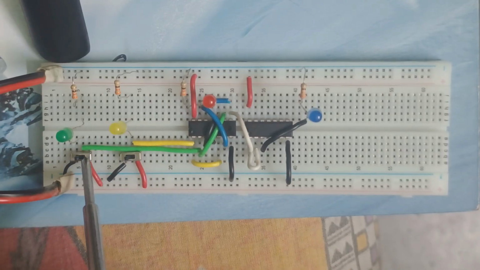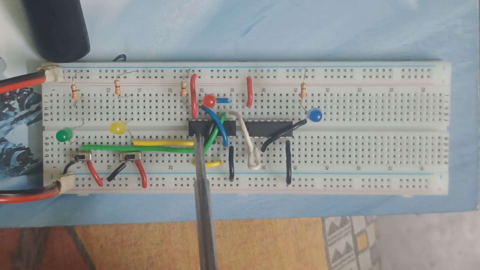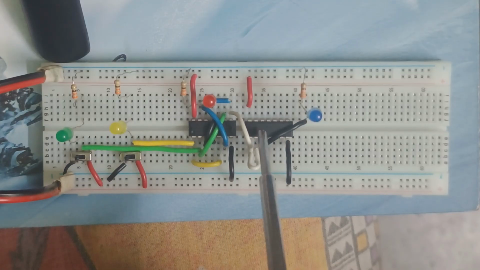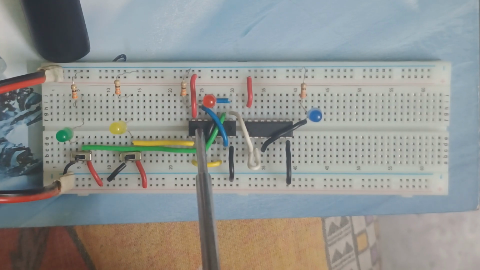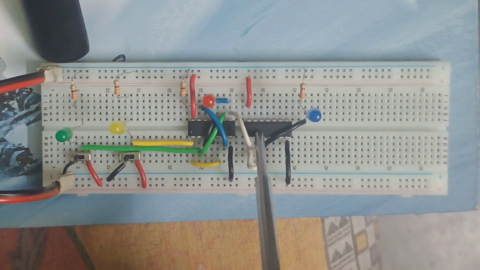So there are a total of 4 NAND gates in this first IC 7400 and 4 NAND gates in this second IC 7400. I am using 4 NAND gates of the first IC and the first NAND gate of the second IC.